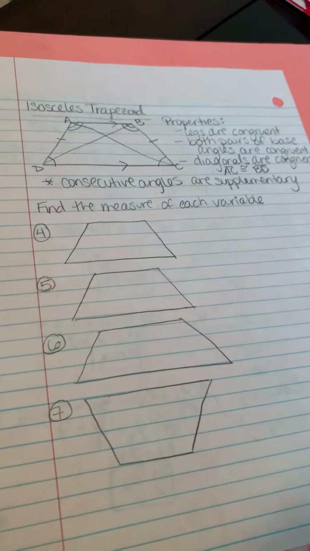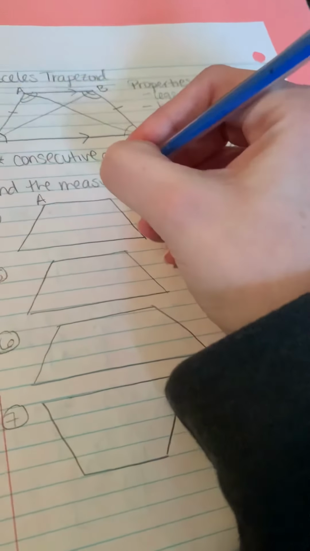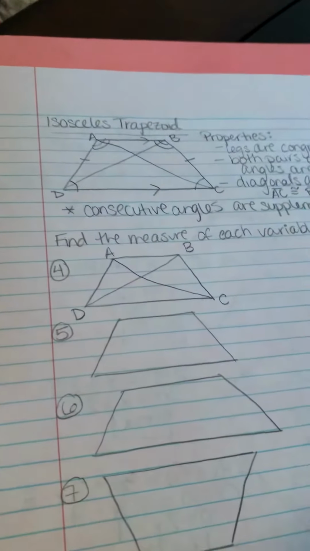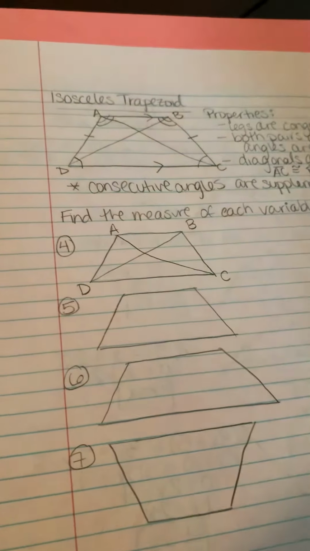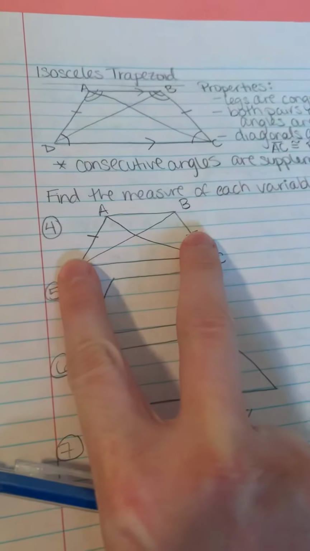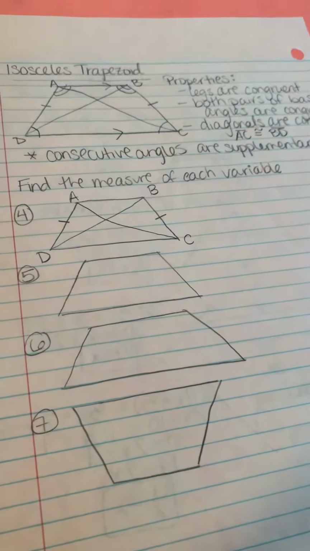So for number 4, I'm going to label my shape. I'm going to draw in my diagonals. Sorry, that one always gets tricky trying to do that drawing. And what we have indicated on this is that these segments are congruent, meaning it's an isosceles trapezoid.